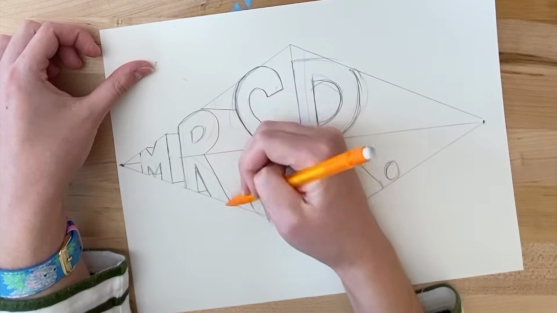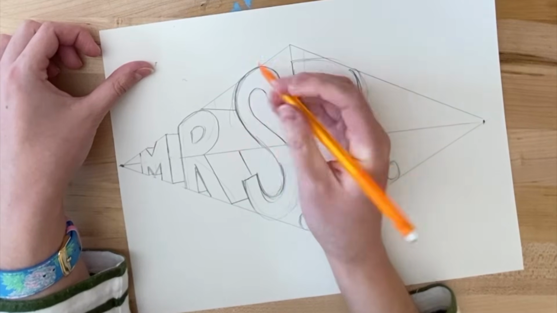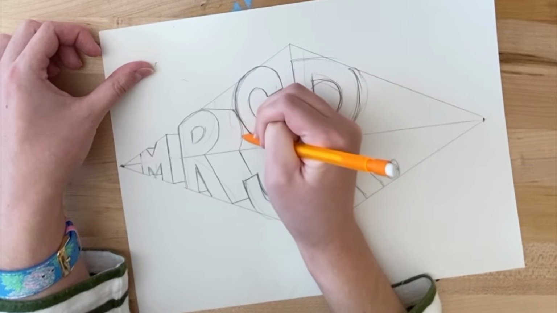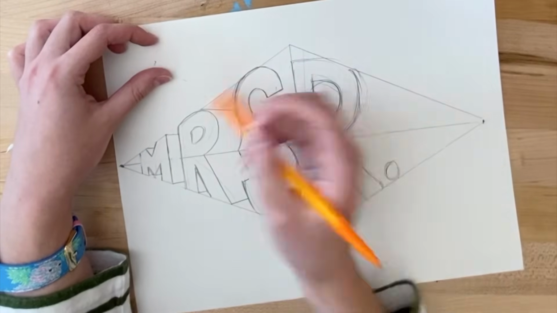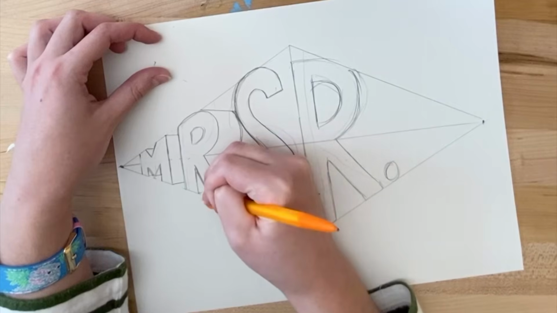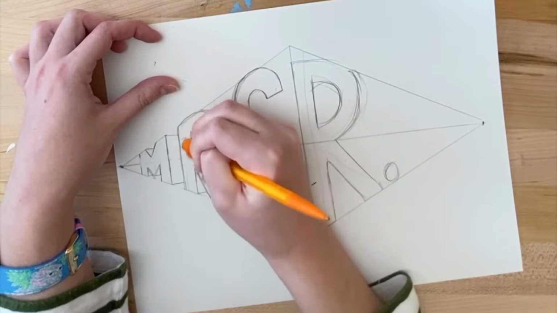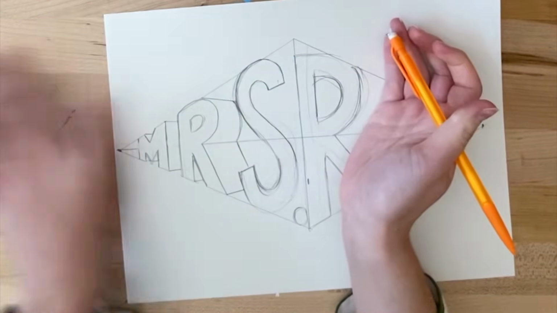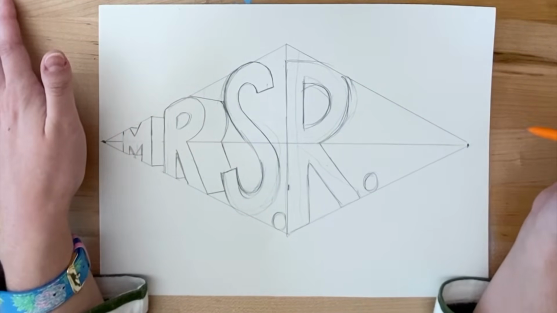So now I can kind of create parallel lines here if I want to show the other side of my R. Something like this. So now my R is complete. I can get rid of any extra lines. And I'm going to continue this until my drawing is complete.